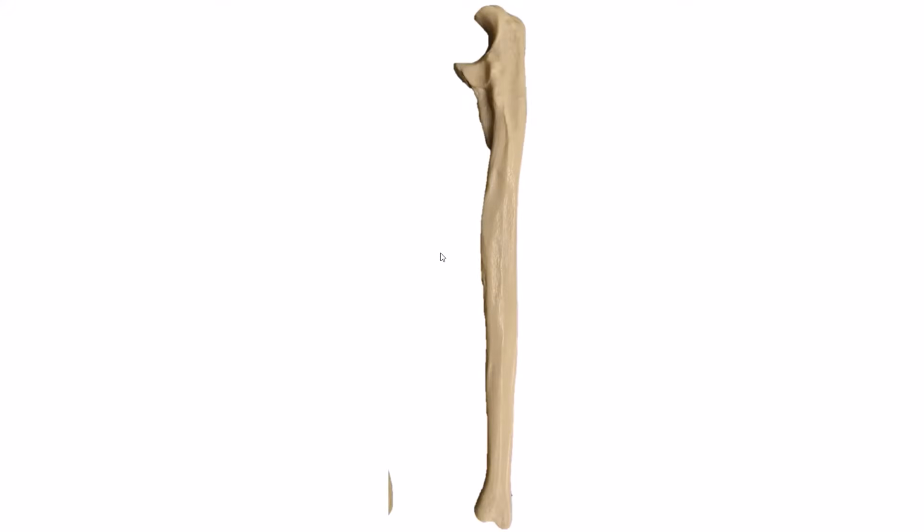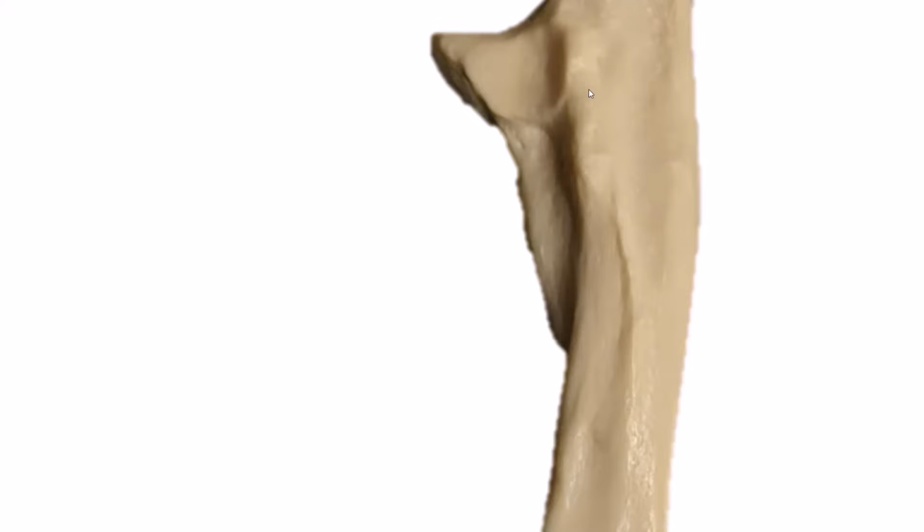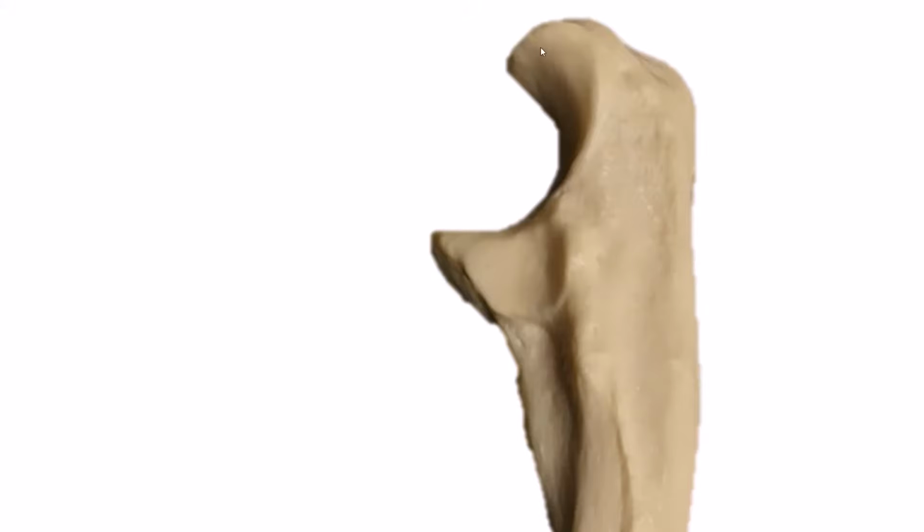Moving on to this bone. What even is this bone? This is the ulna, and hopefully you know that because there's a big U on the top for ulna. And then I want to know, what is this? What is this?